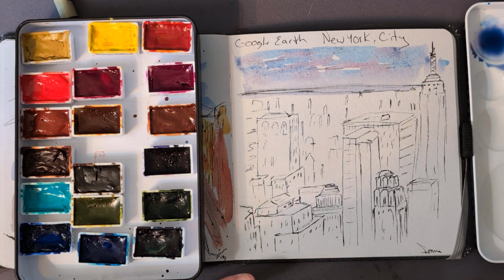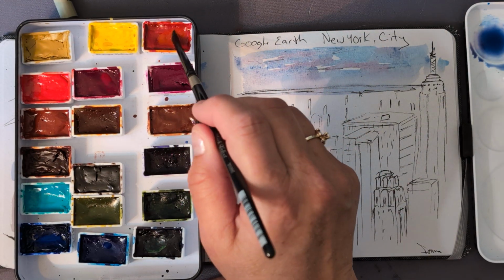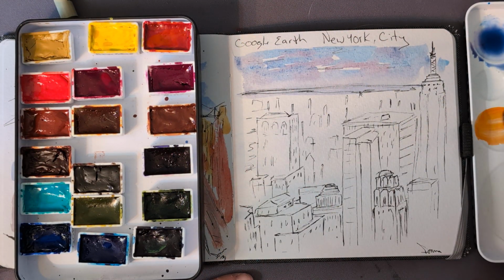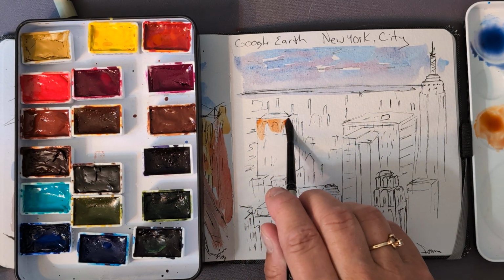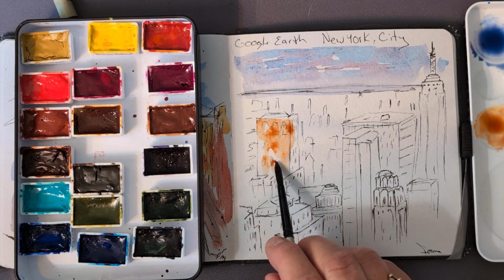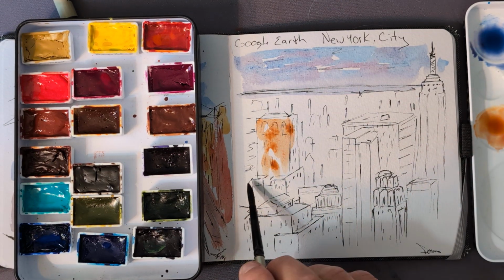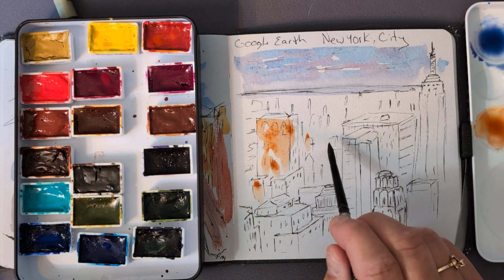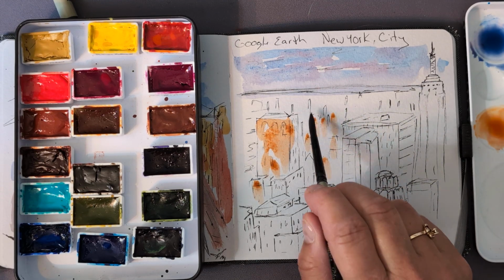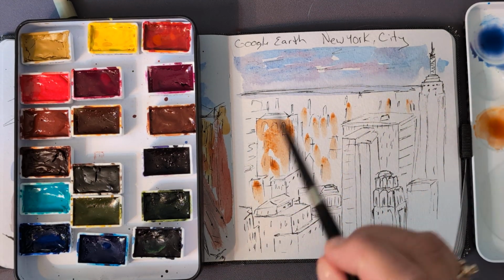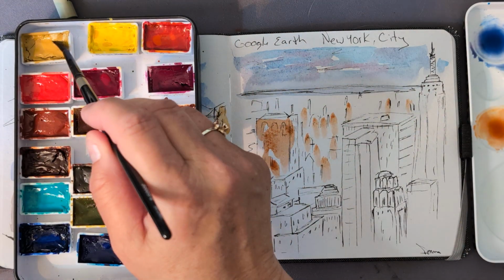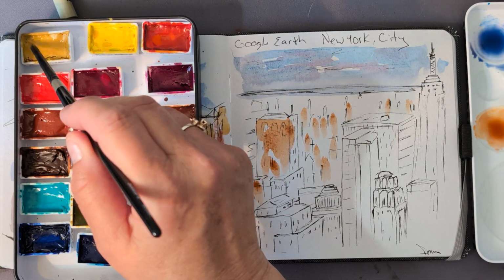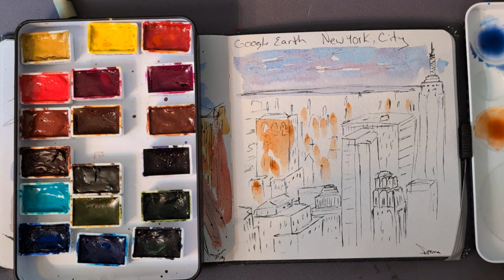Okay, and all these buildings are either yellow or rusty orange. We're not going to leave it rusty orange. We're going to just throw some colors in there because that's what that looks like. Naples yellow. Dried up pretty good.